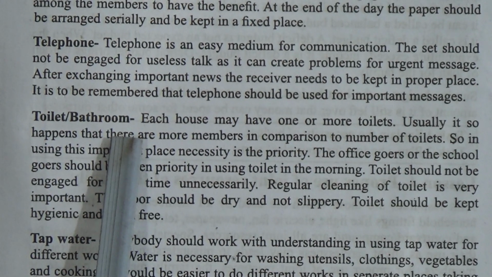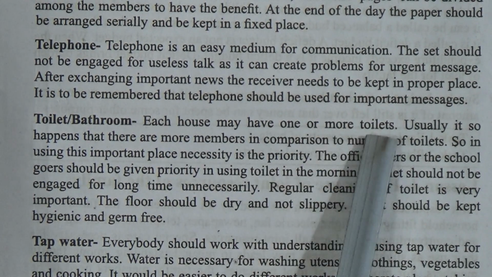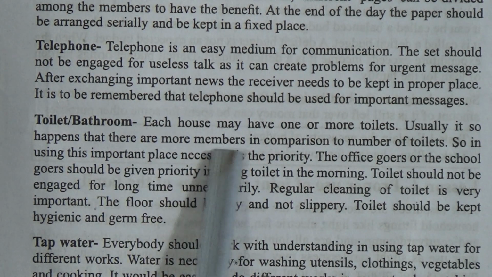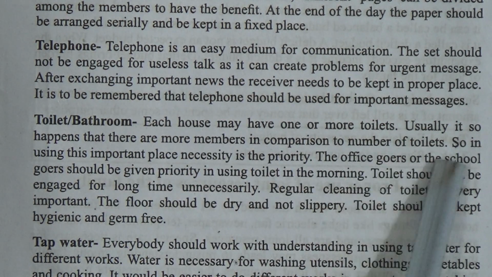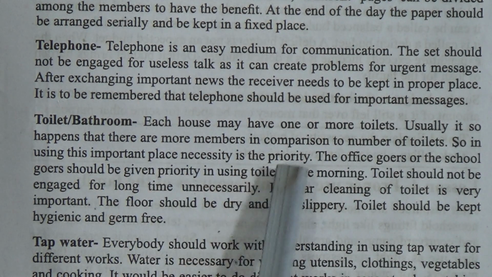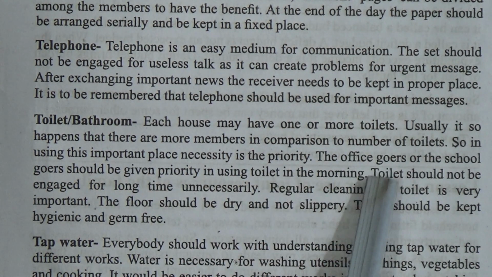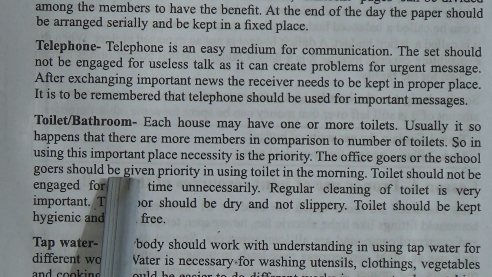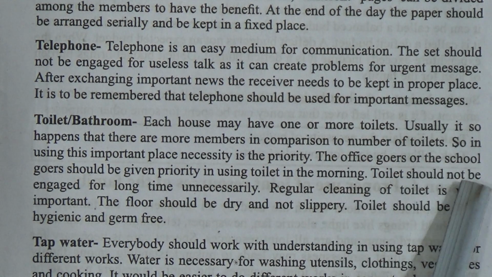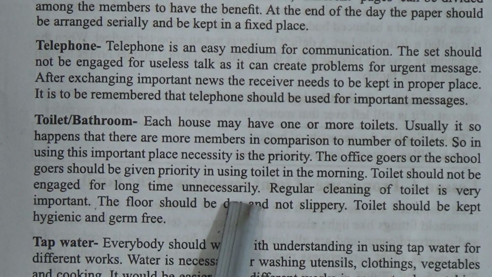Toilet or bathroom. Each house may have one or more toilets. Usually, it so happens that there are more members in comparison to the number of toilets. So, in using this important place, necessity is the priority. The office goers or the school goers should be given priority in using toilet in the morning. Toilets should not be engaged for a long time unnecessarily.